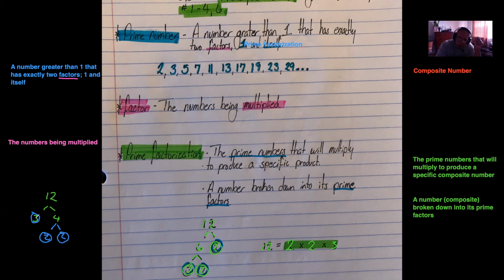All I have left are prime numbers. I can't do anything else. And so that's it. The prime factorization of 12, again, is 2 times 2 times 3. That would be my answer, 2 times 2 times 3.